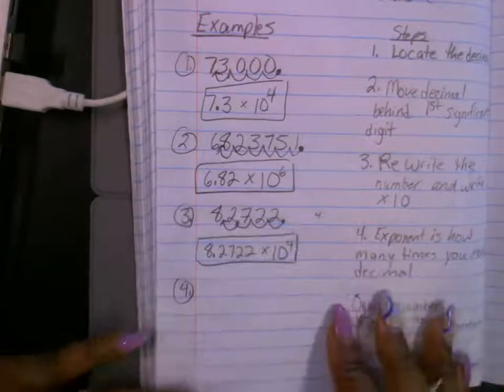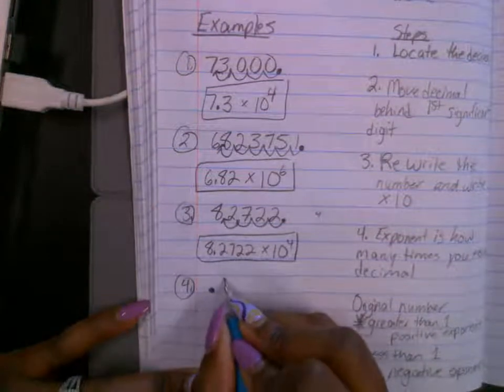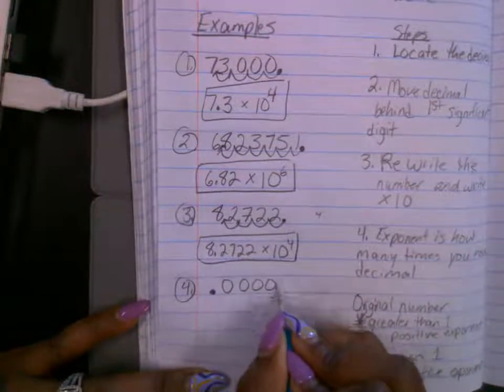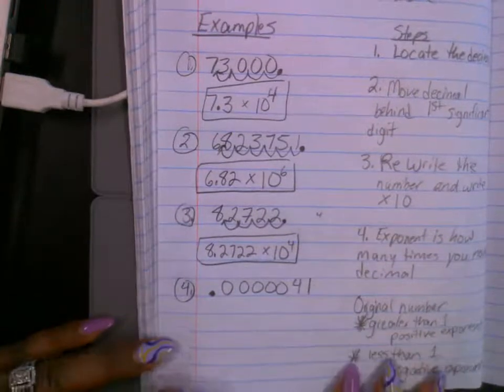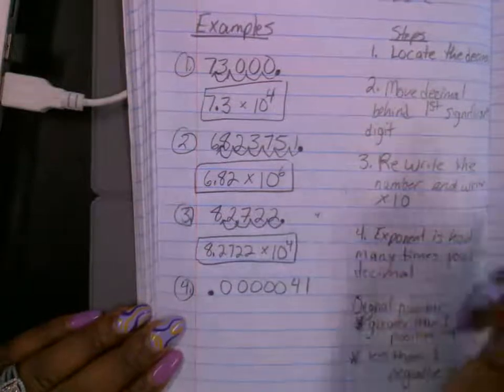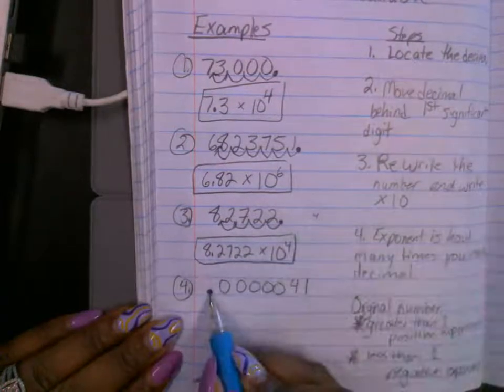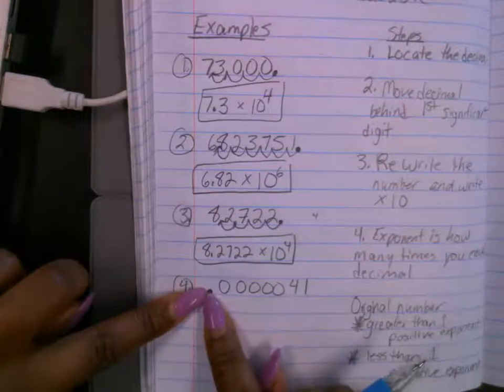Let's see if you can do this one. Okay, I'm going to do this one with you actually. Let's suppose that we have a decimal this time. Let's make a small number, 0.000041. When you have a really small number, you do the same thing. Locate the decimal. It's right here. Move the decimal behind the first significant digit. Okay, move from left to right.